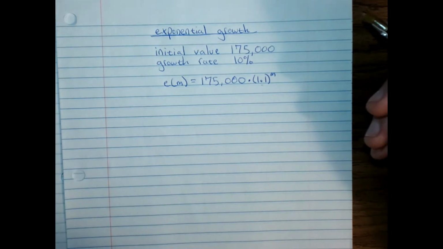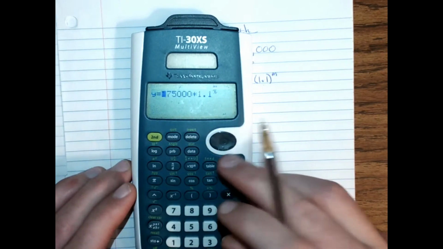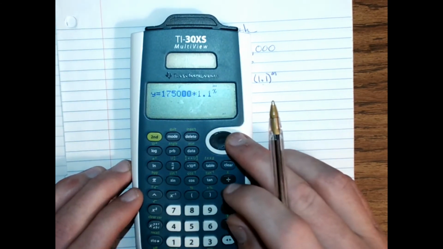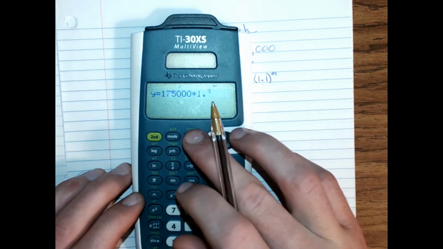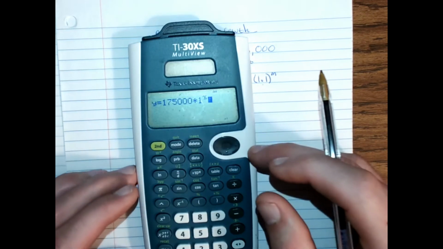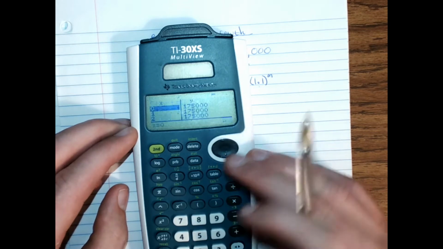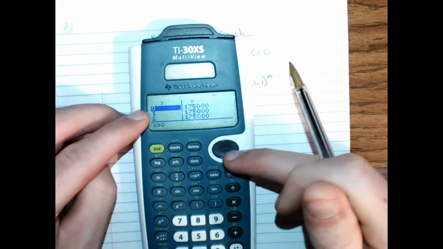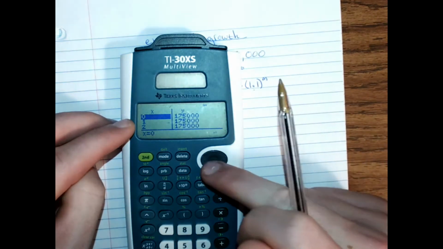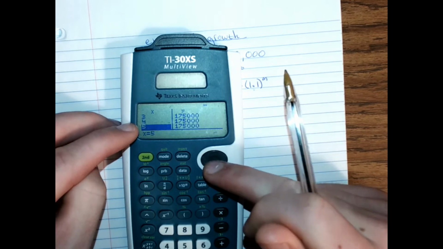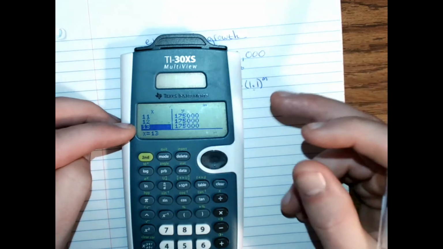So let's just look at the way an exponential function works in the calculator. I'm going to go to the table, and here's my function, and I'm going to change the 1.1 to just 1, the number 1. And we're going to look at the table. Start from 0. So if I leave this value here, the growth rate, at just 1, everything's going to stay constant. Nothing's going to change because 1 to the 6th, 7th, 8th, 9th, 10th power is still just 1.